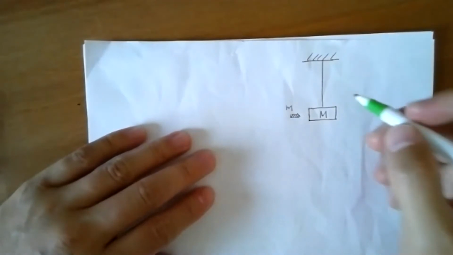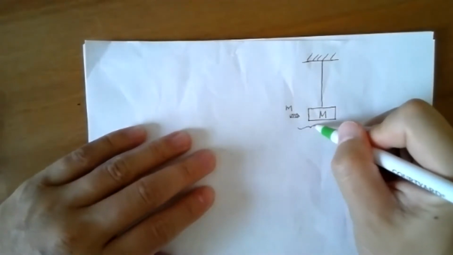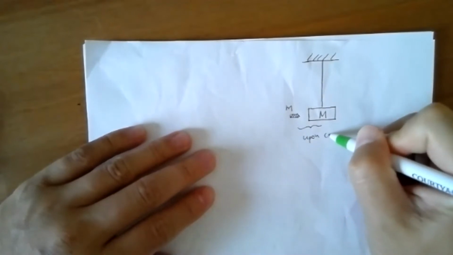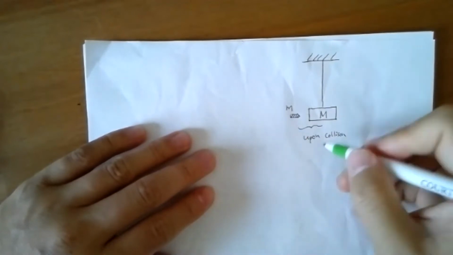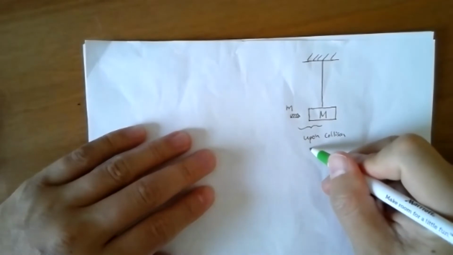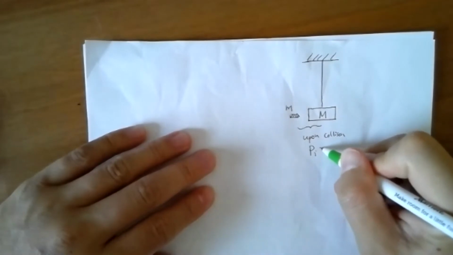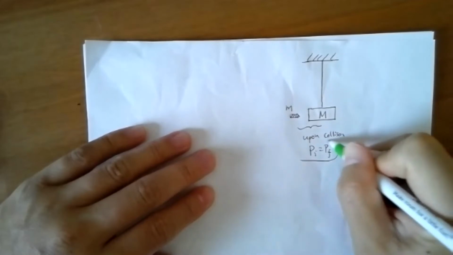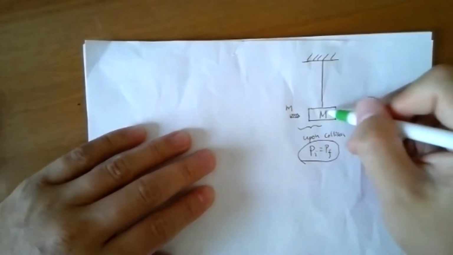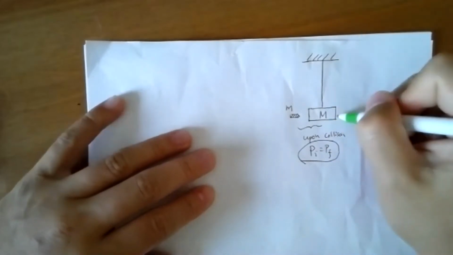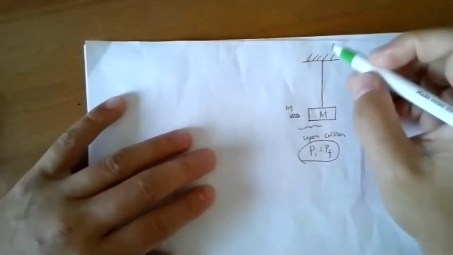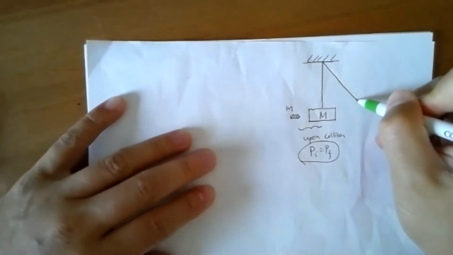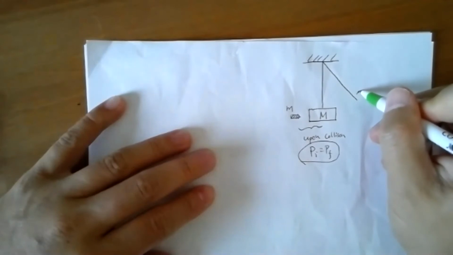Upon collision, you can apply conservation of momentum, so P initial equals P final. Then after the collision, if the bullet is embedded in the block, it's going to send this system up to a certain height.